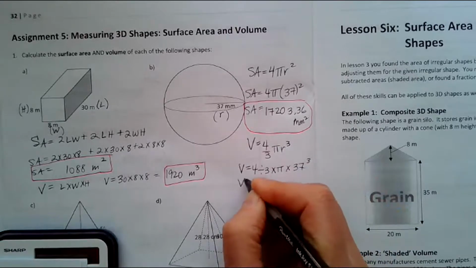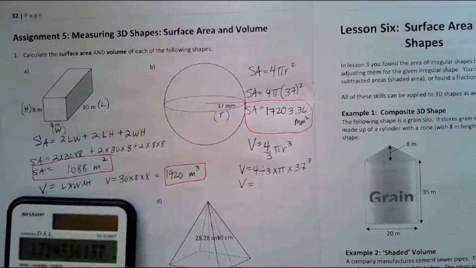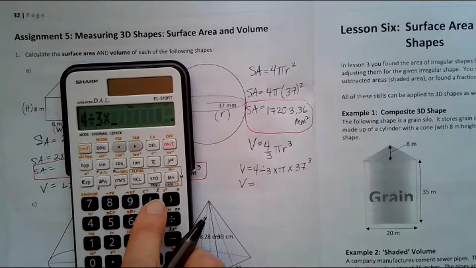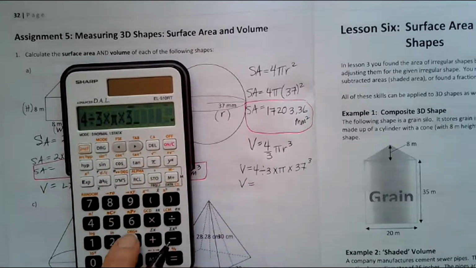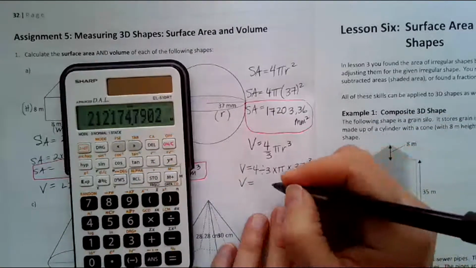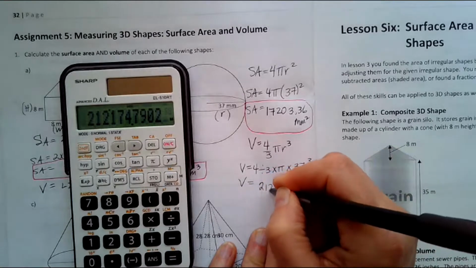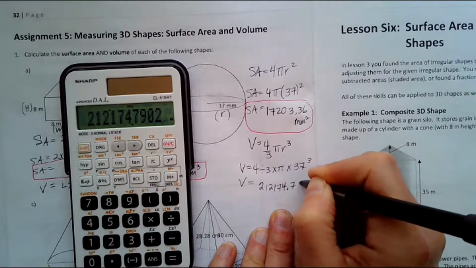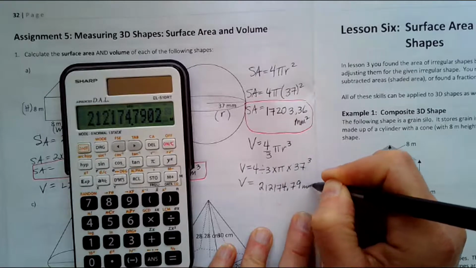Now remember, you should know where your exponent button is on your calculator, right? 4 divide 3 times pi times 37. There's my exponent button. So I get 212,174.79 millimeters cubed.